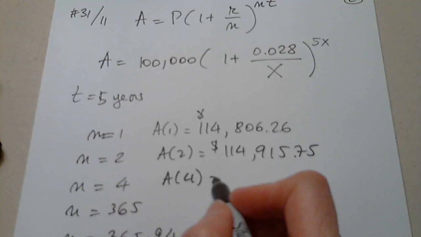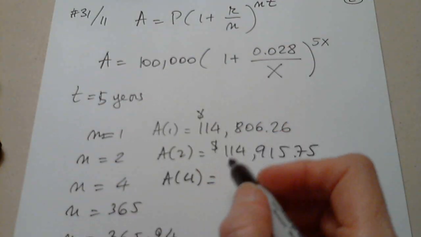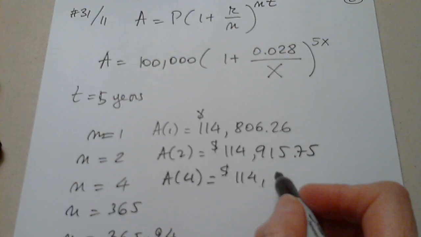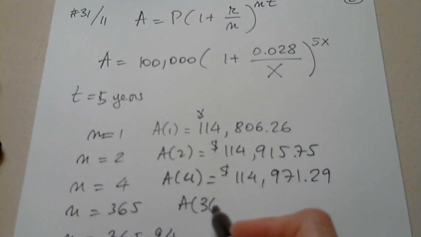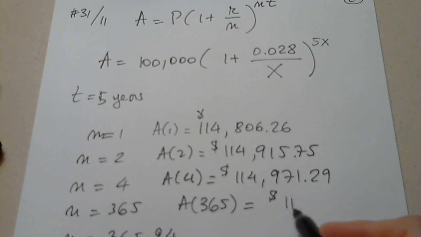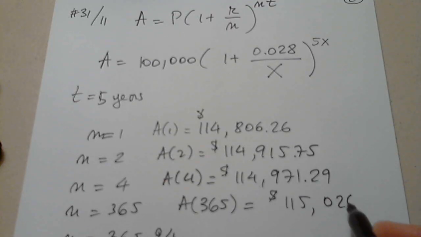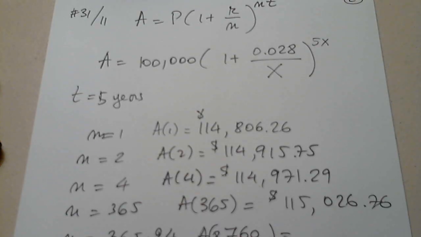114,915.75. Then A of 4, down. 114,971.29. Then A of 365, down. So 115,026.76. And finally, the last one, A of 8,760, which is 115,027.35.